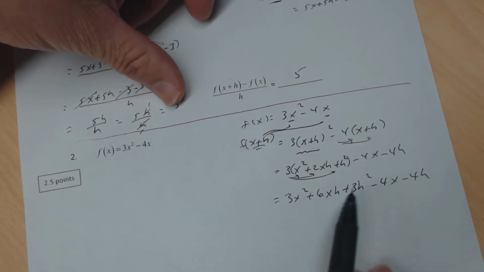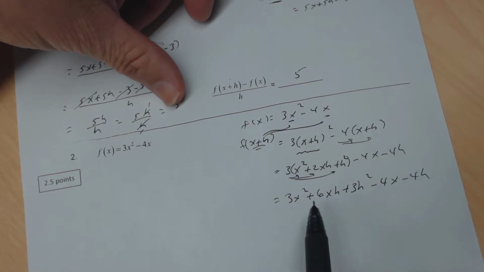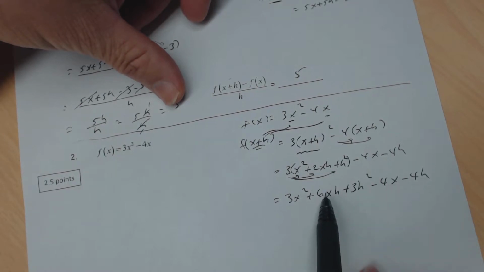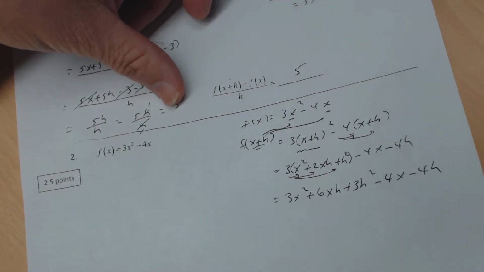And I can't combine anything because these terms are not like terms. You might say, well, this has an x in it, this has an x, but the problem is that this also has a factor of h and this does not, so those are not like terms. Alright, so none of these are like terms.